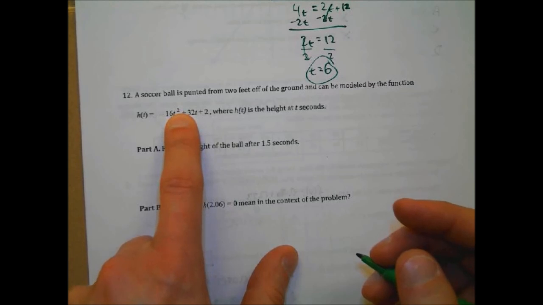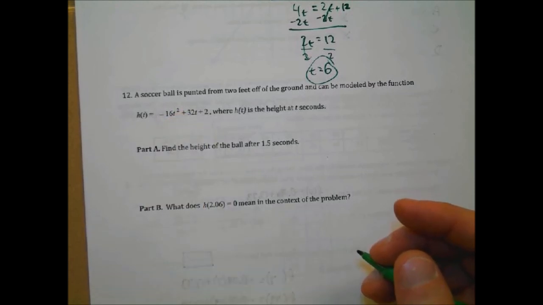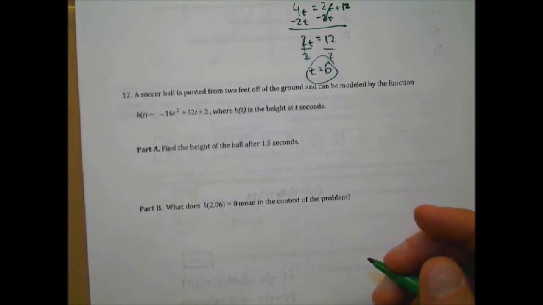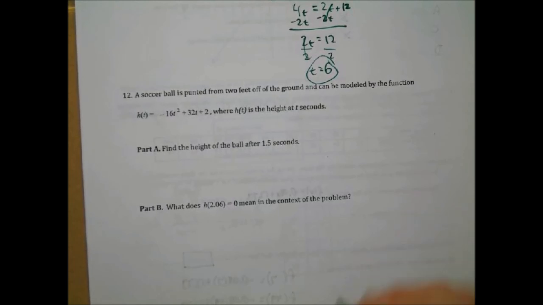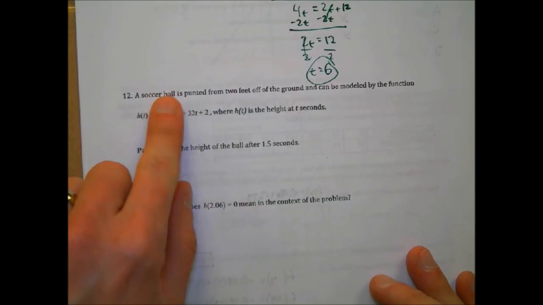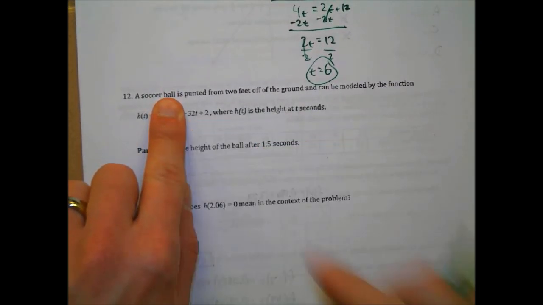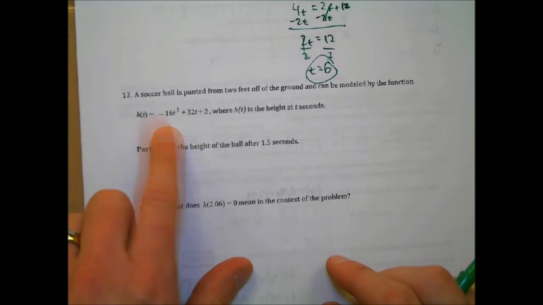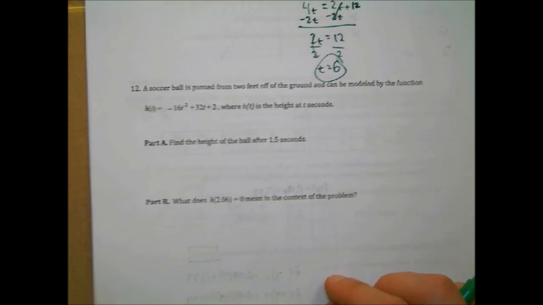If you see an x or a t in the exponent, that means exponential. The other one's linear, so if it looks like the equation of a line, that'd be an x to the 1 or t to the 1. So if you saw just 32t plus 2, that's linear. But when we throw in that square term, now it's quadratic.